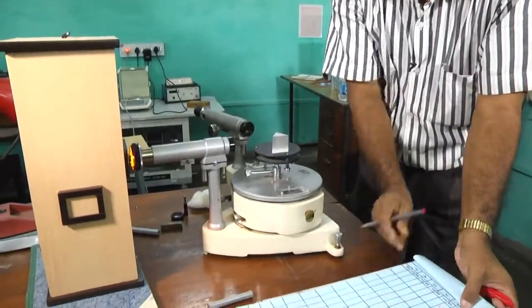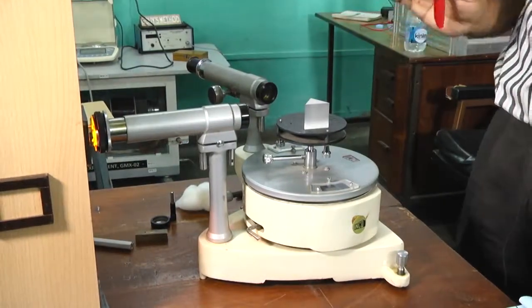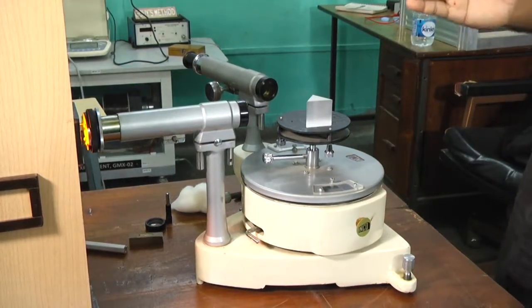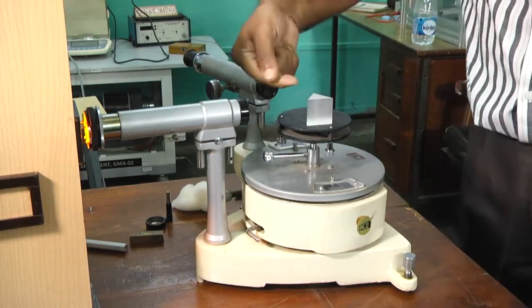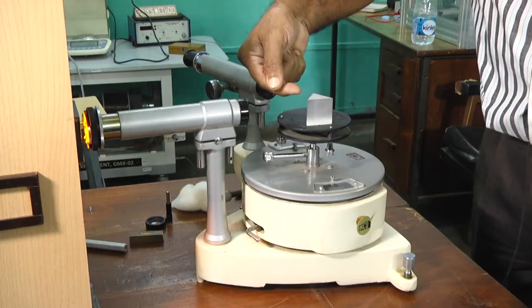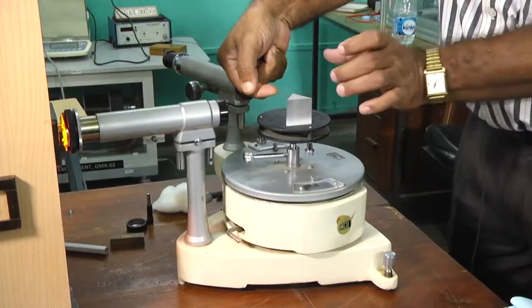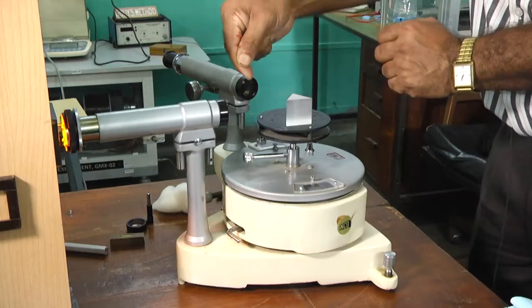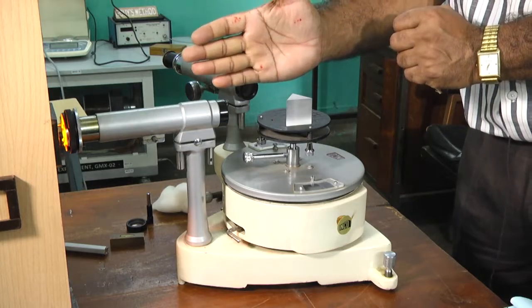Now I will change the incident angle. In which direction will I go? I kept this incident angle at a smaller angle. Now from here I will increase the incident angle, which means I have to rotate, because this is the normal. So I will rotate clockwise. The normal will come this way, so this angle will increase, because the incident ray is fixed.